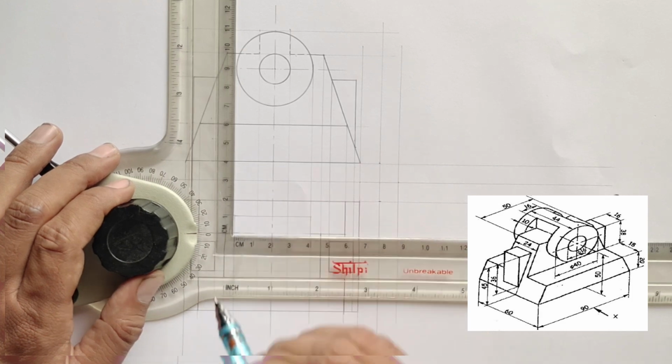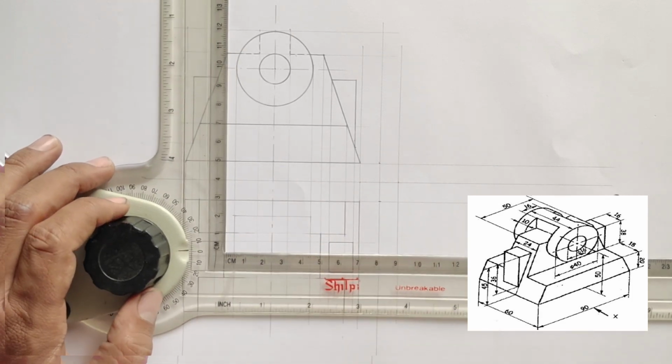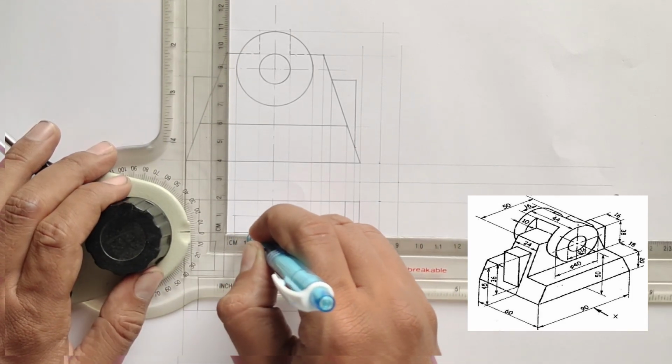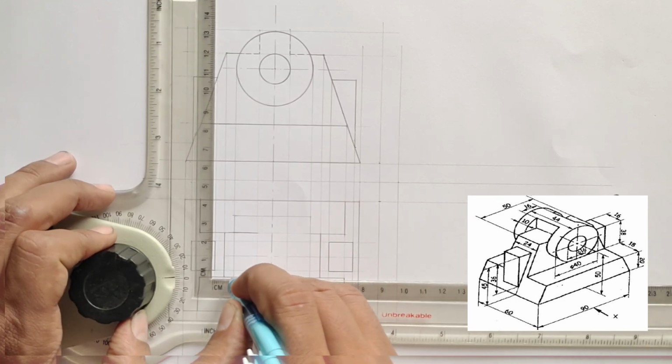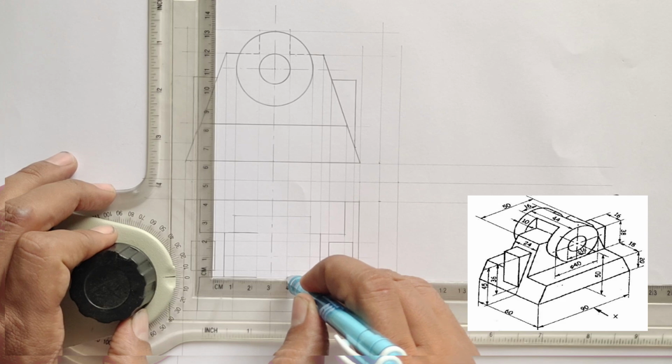So it's already 10 here and 10 here. This will be dark up to this point. Similarly on this side.